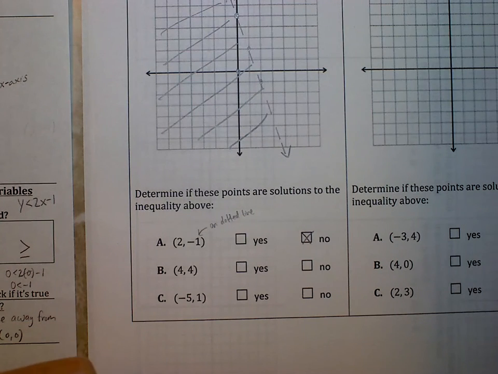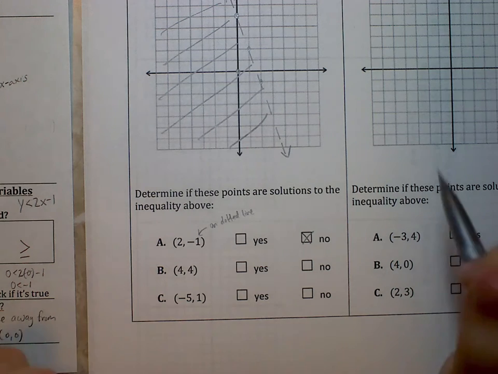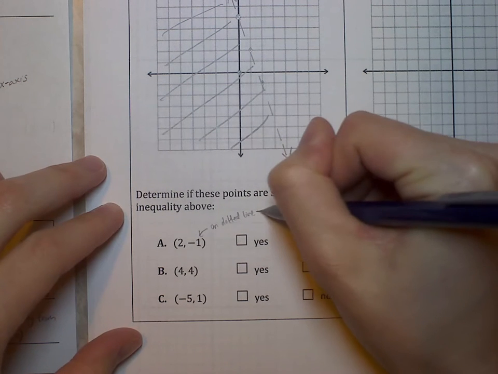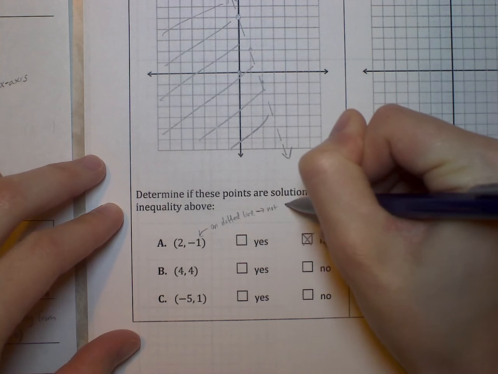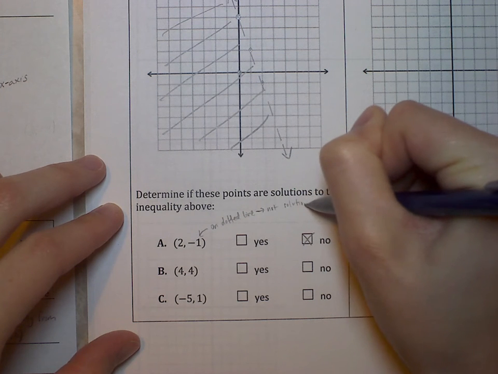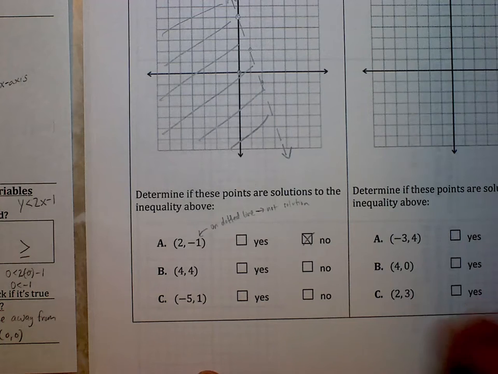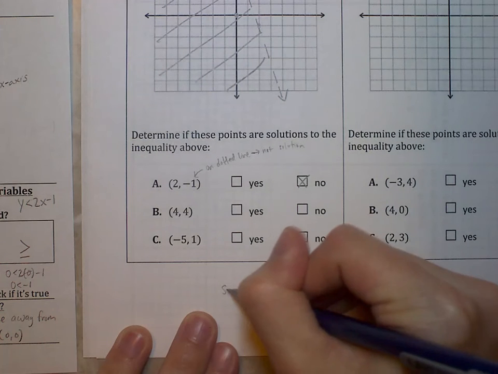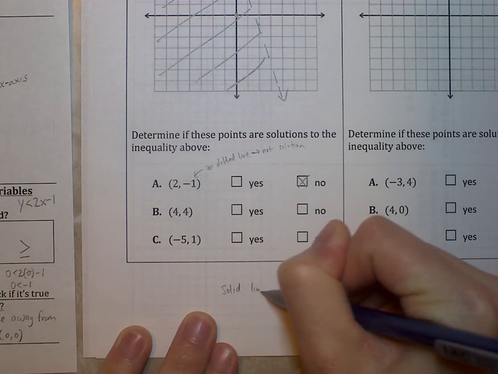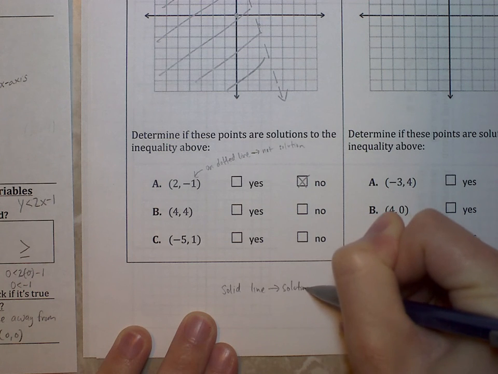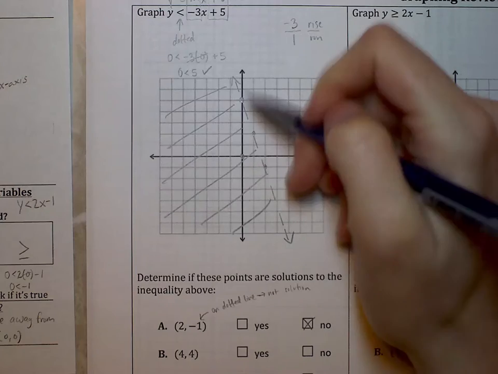Okay, now, if it was a solid line, it would be a solution. Okay, on a dotted line, not solution. Okay, but just a note to yourself, right? You could just put it wherever. Solid line, if a point is on a solid line, it is a solution. But because this line is dotted, it's a no.